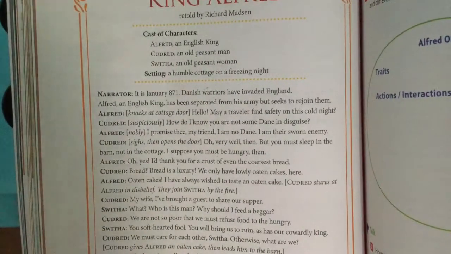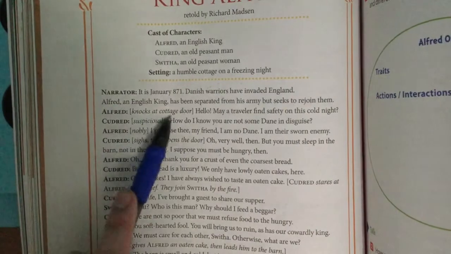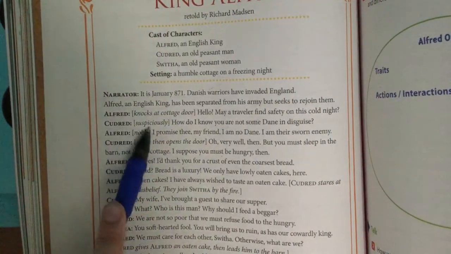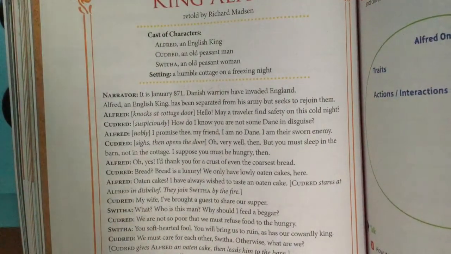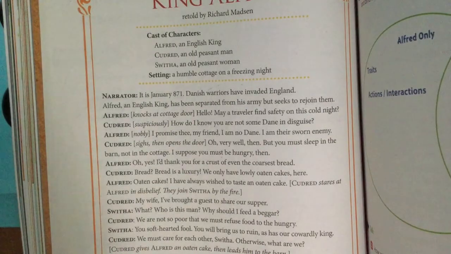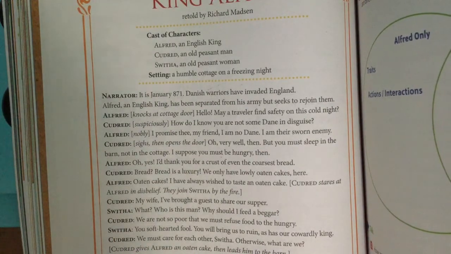Now, what they were talking about before, the stage directions and things like this. So if we were to act this out, Alfred, it says, knocks at the cottage door. Cudred is saying it suspiciously. Those are the directions to lead the character into how they are supposed to act.